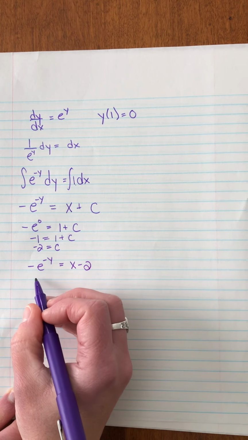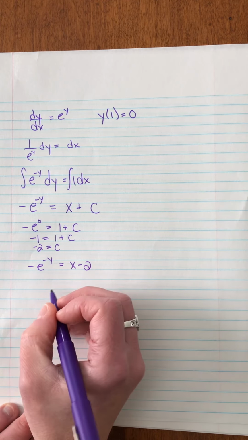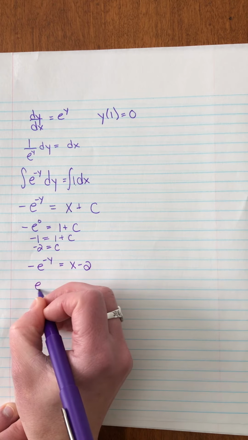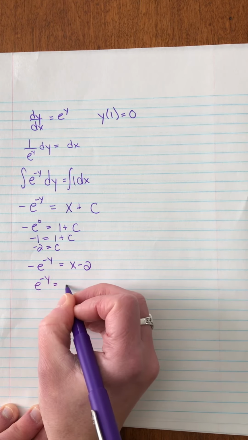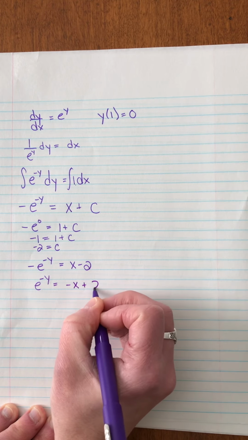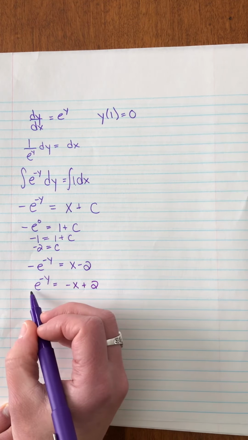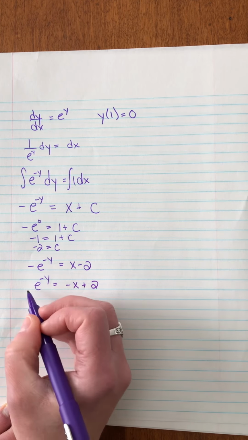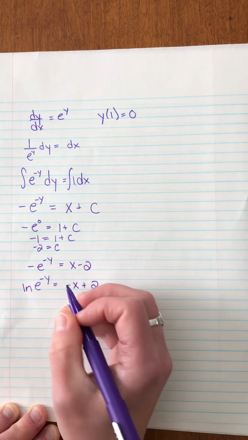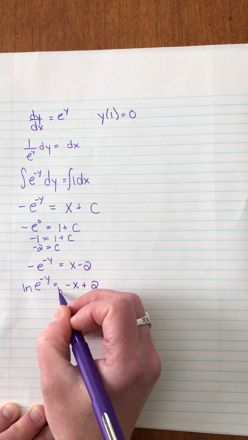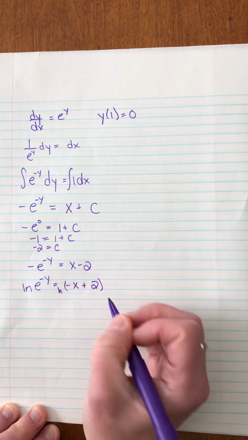And so I want to solve for y, so I'm going to divide by negative 1. All right, so dividing by negative 1, and now I want to solve for y, so I have to get rid of the e. So I'm going to ln both sides. I combined those two. There we go.